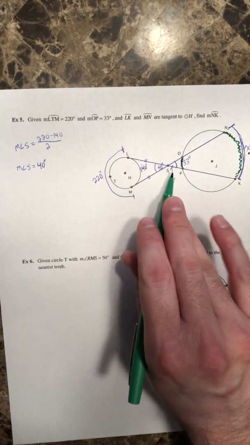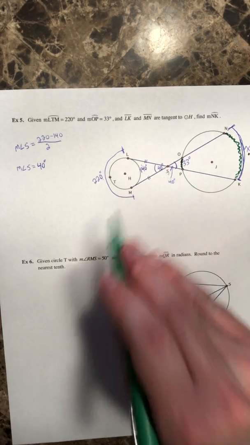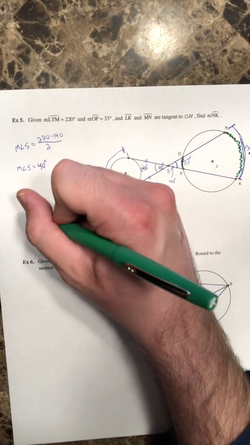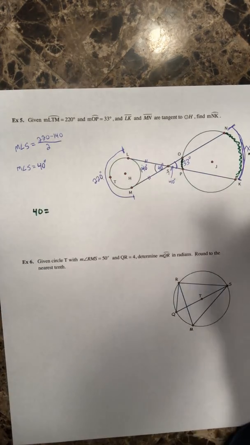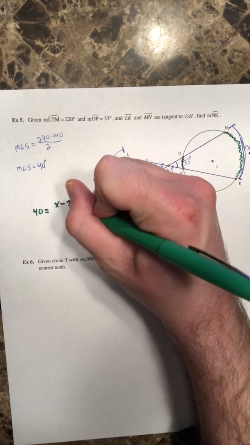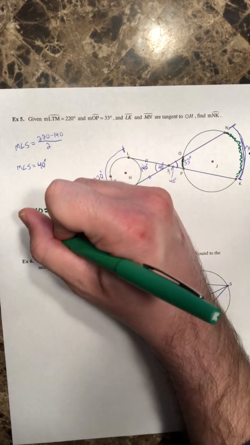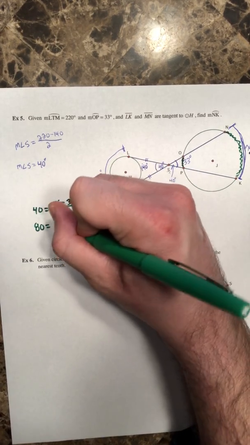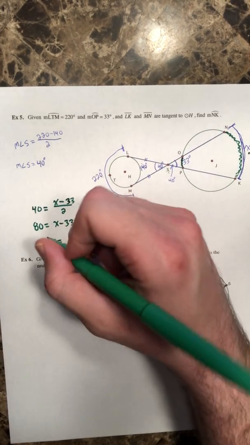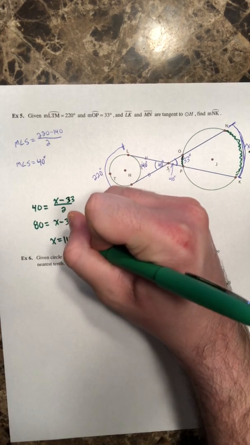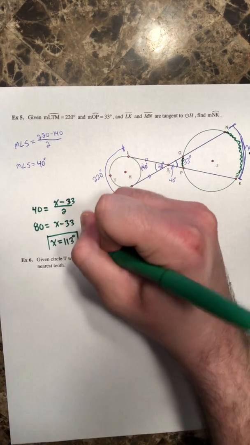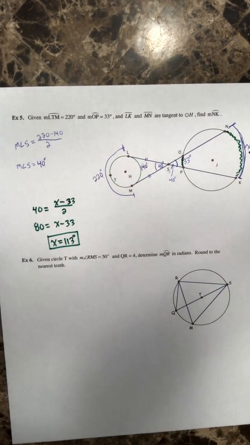And the measure of an exterior angle is always the large arc minus the small arc divided by 2. So for that reason, we could set up that 40 degrees, the exterior angle, is equal to the large arc of X minus the small arc of 33 divided by 2. So that means 80 is equal to X minus 33. So that means X is equal to 113 degrees. So the measure of arc NK is 113 degrees. All right, thanks for stopping by.